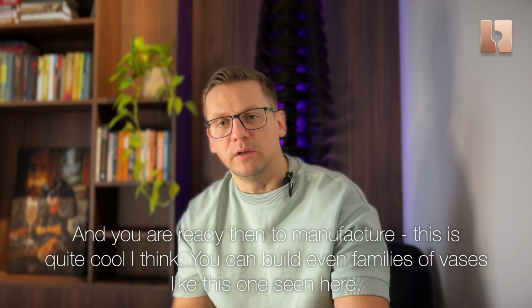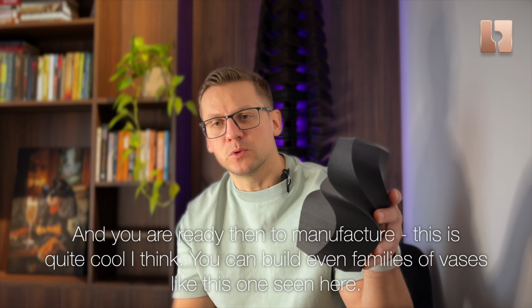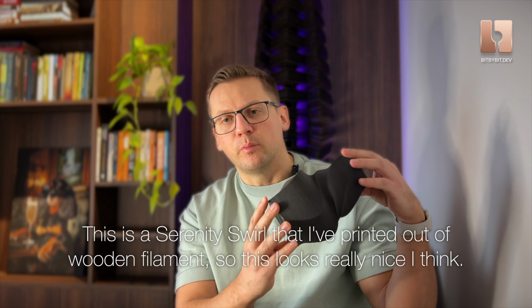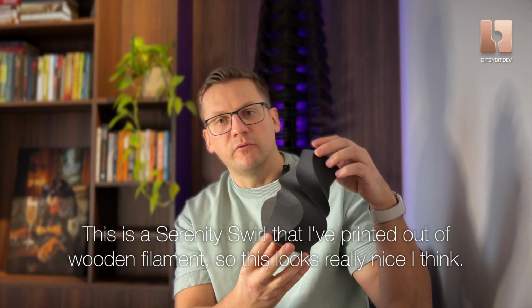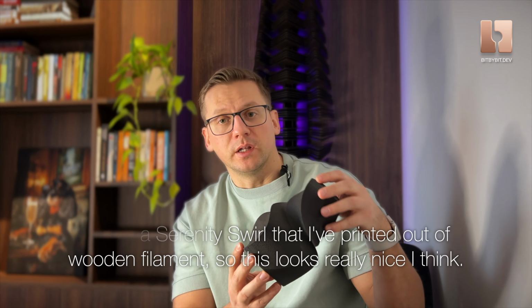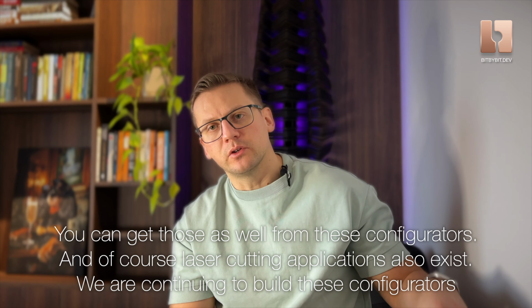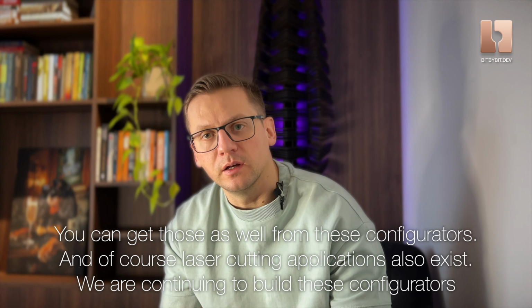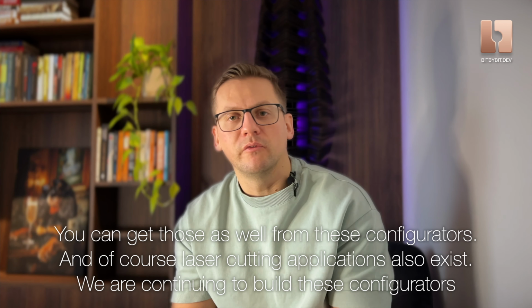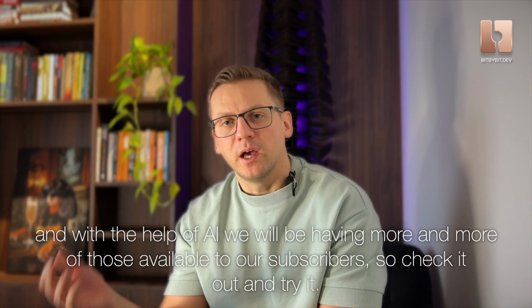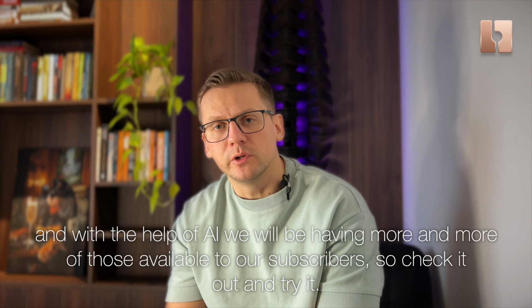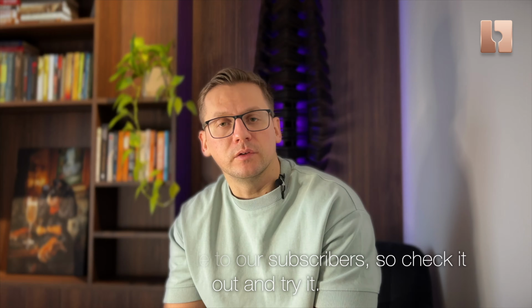You can build even families of vases like this one seen here. This is a Serenity swirl that I've printed out of wooden filament. This looks really, really nice, I think. You can get those as well from these configurators. And of course, laser cutting applications also exist. We are continuing to build these configurators, and with the help of AI, we will be having more and more of those available to our subscribers. So check it out and try it.